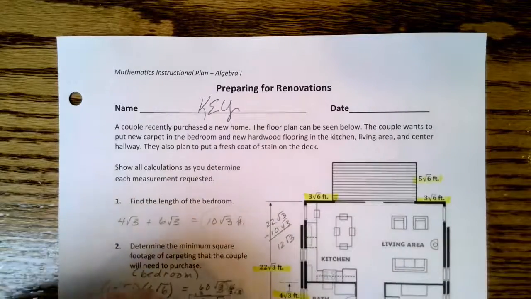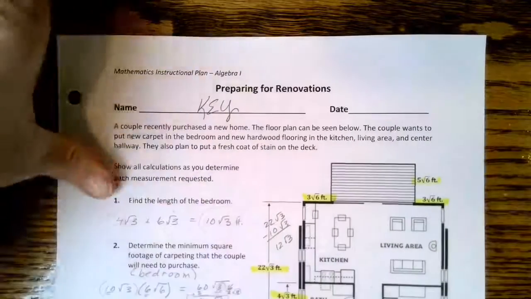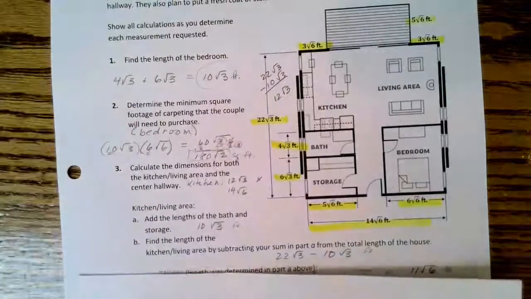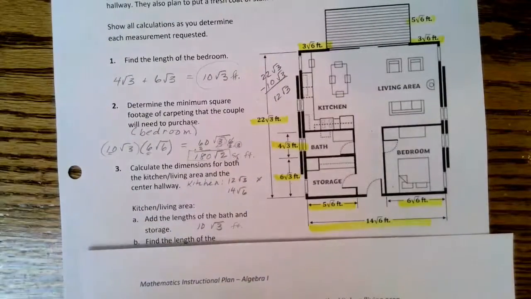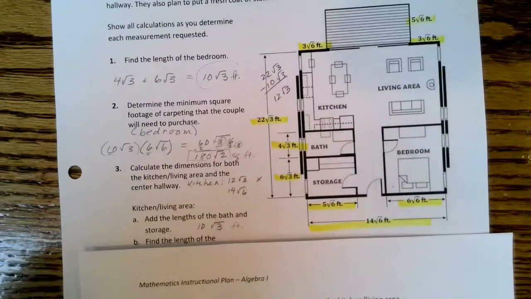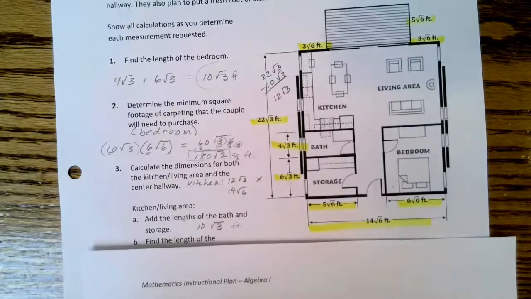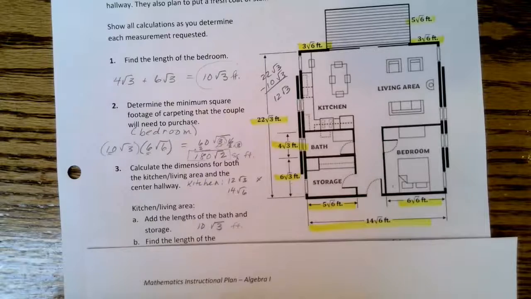Because the whole house is this wide, 14 roots of 6 wide, we're going to subtract that. So 14 roots of 6 minus 6 roots of 6 is going to be 8 roots of 6 for how wide the deck is. That's my width of the deck, and that's going to be feet.